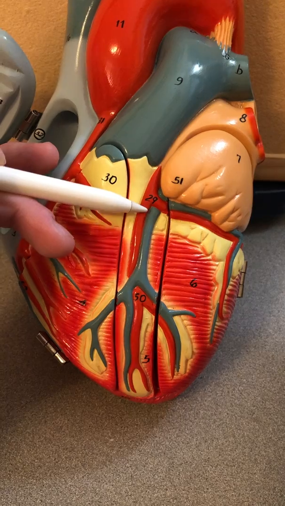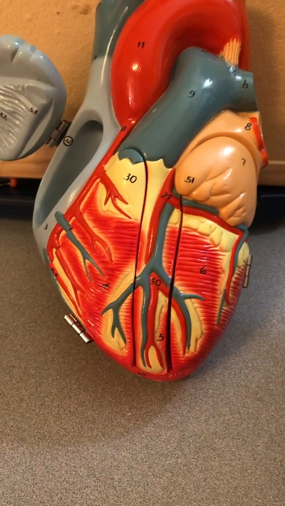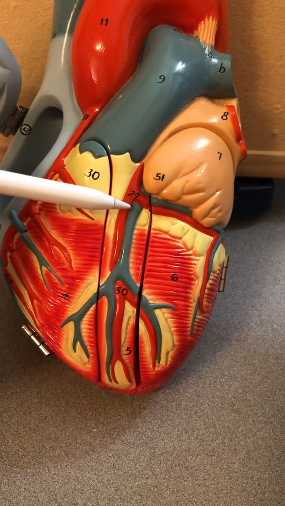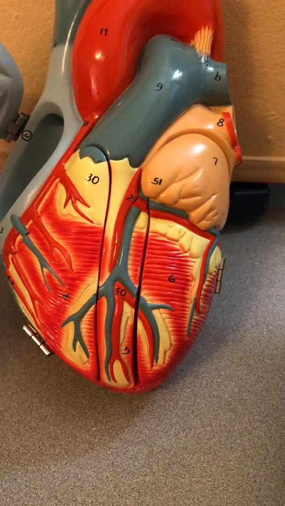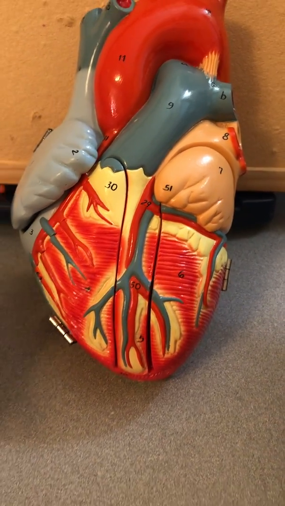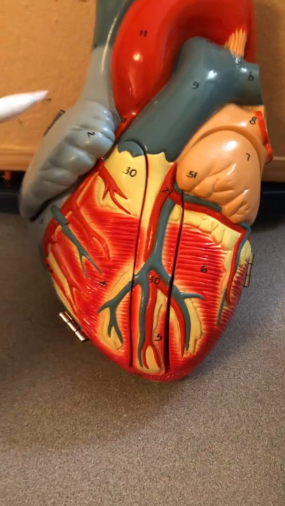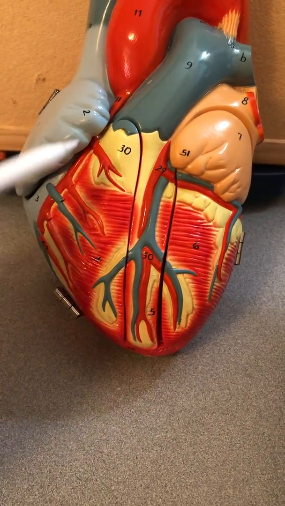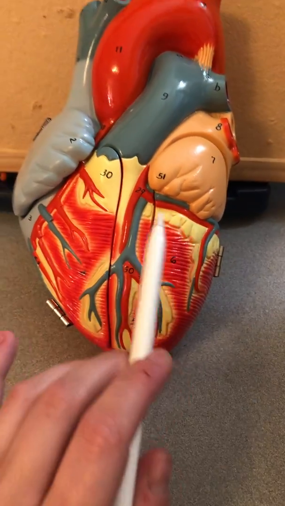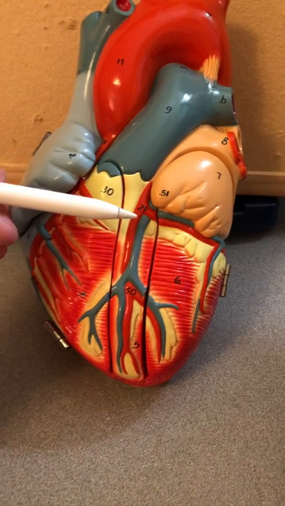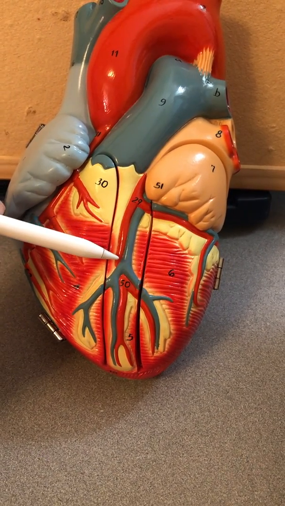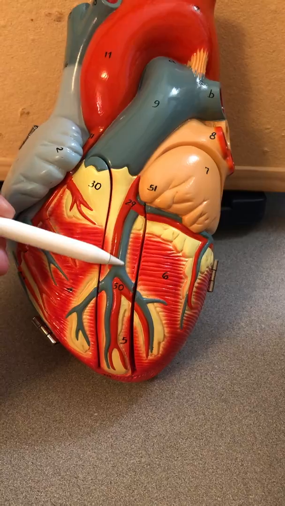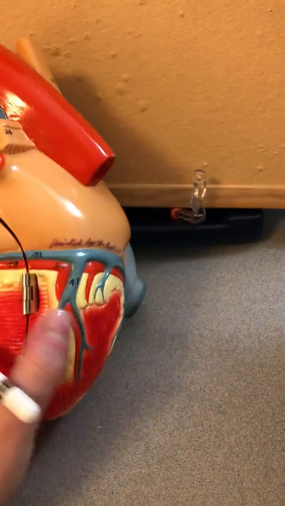And then right next to it, running along next to it, is the great cardiac vein. So this is the great cardiac vein. So that covers all of the anterior heart vessels. Again, right coronary artery, left coronary artery, the circumflex artery, the anterior interventricular artery, and then of course the great cardiac vein. So let's flip the heart model over.